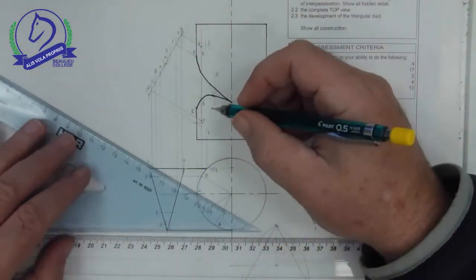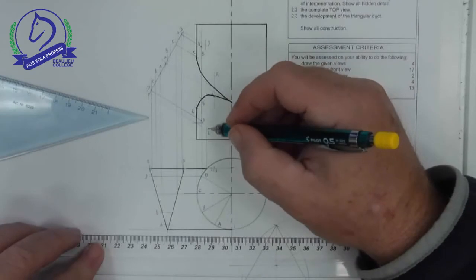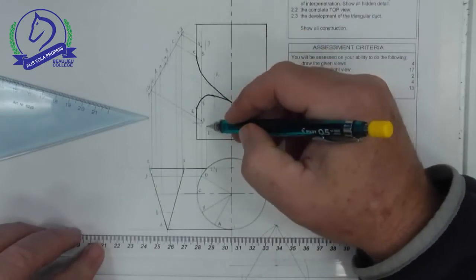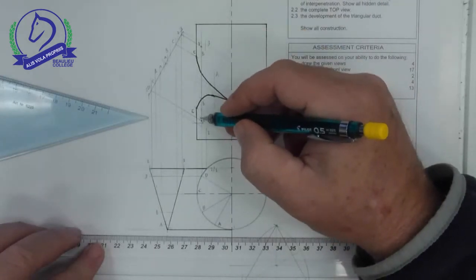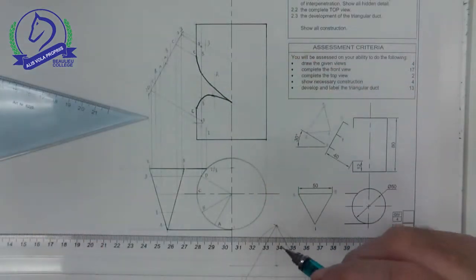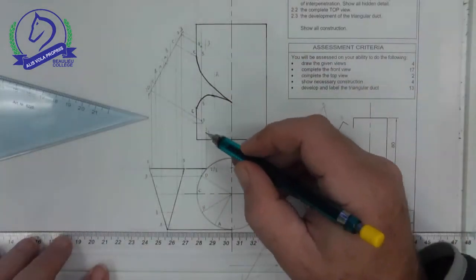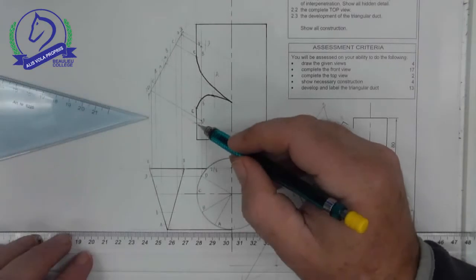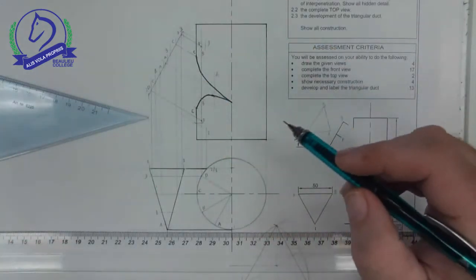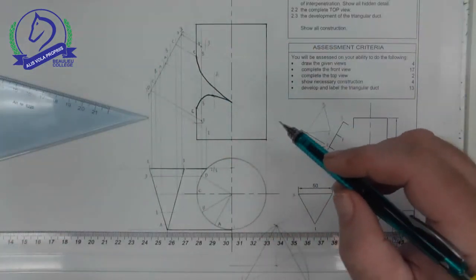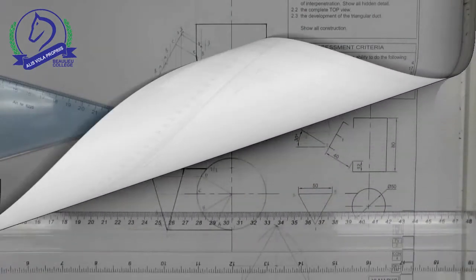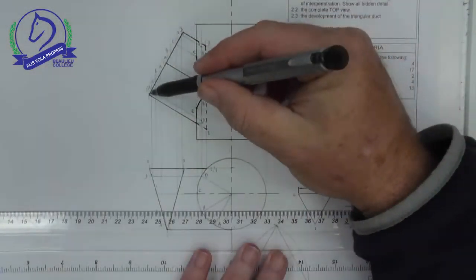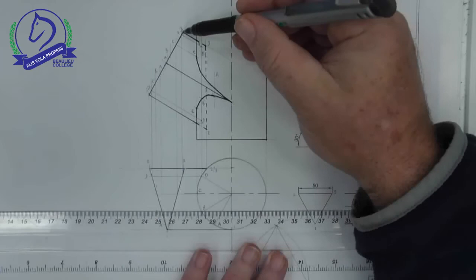So on the inside here, point 2 to 3 joins up in a straight line from C through D and back in hidden detail, and this little edge in hidden detail for the bottom and the top of the triangle. So there we've got our branch pipe triangle.